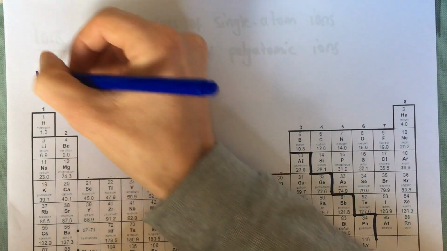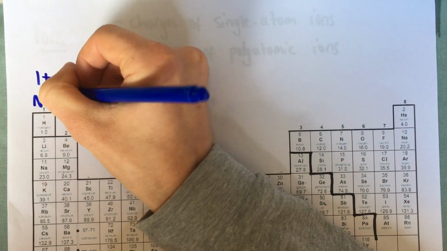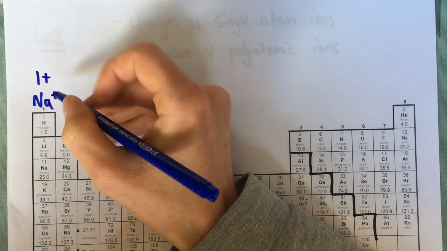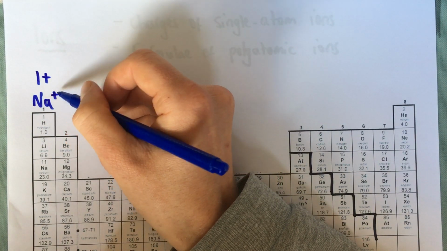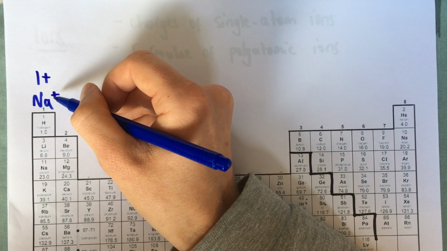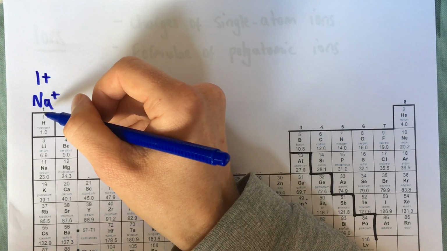For example, sodium will become Na+. Don't need to write 1+. If you just write Na+, it means Na1+. Because it's lost one electron.